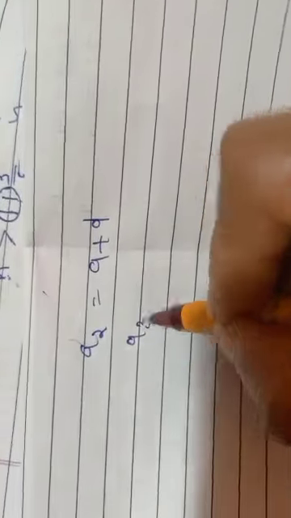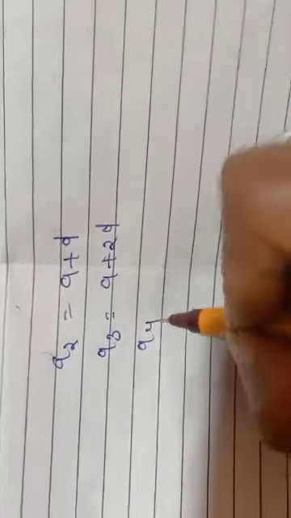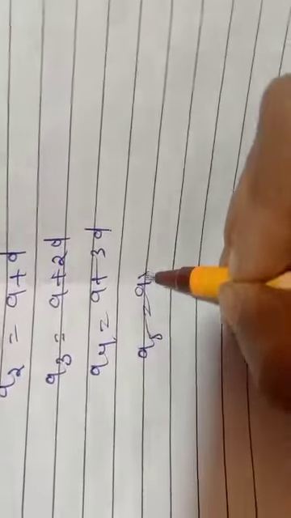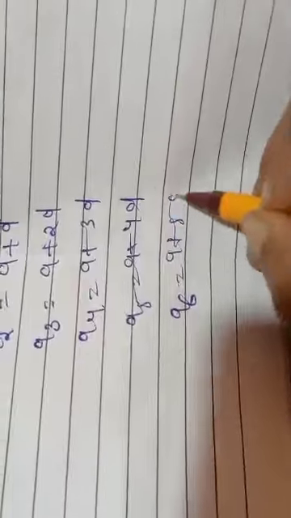Before solving this question, I would like to tell you one thing. Suppose you have to find the second term of the AP, that is A2. Directly write down A plus D. And suppose you have to find the third term of the AP, write down A plus 2D. Fourth term of the AP, write down A plus 3D. Fifth term, A plus 4D. Sixth term, A plus 5D.